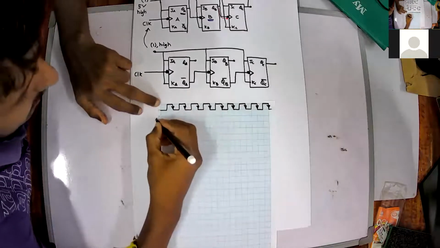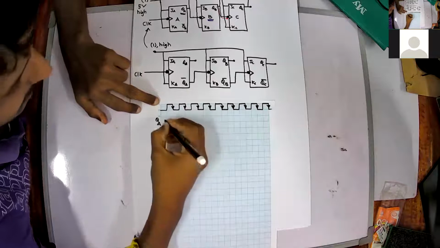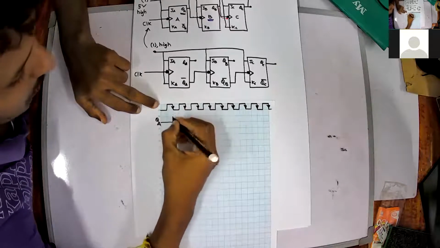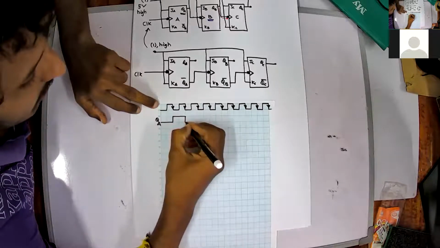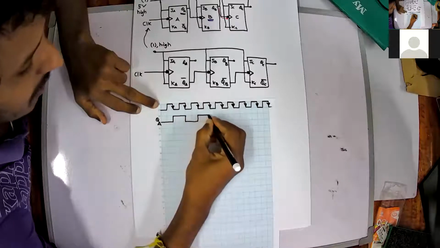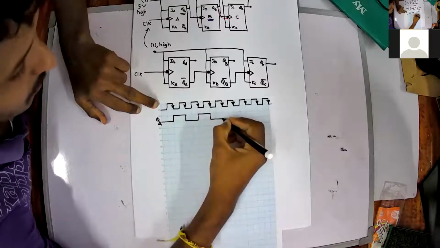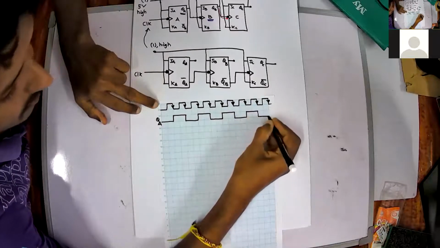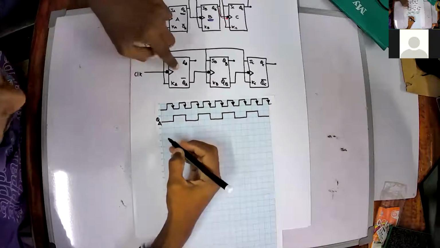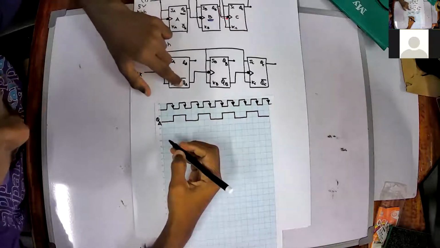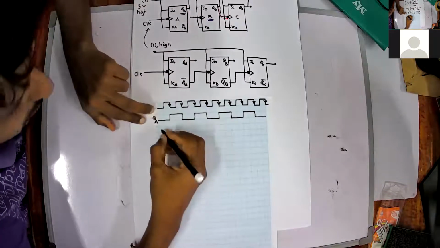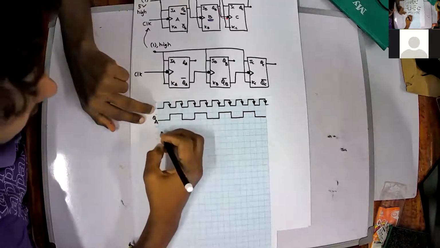So I can write QA as follows: whenever it encounters the first clock pulse, the output toggles, and again toggles, becoming 1, 0, 1, 0, 1, 0. Clear? But what I have done is I have given QA bar as the clock. So I have to draw QA bar as well.